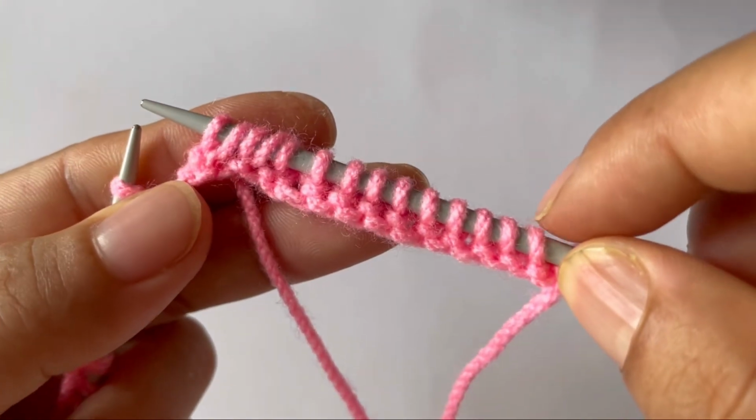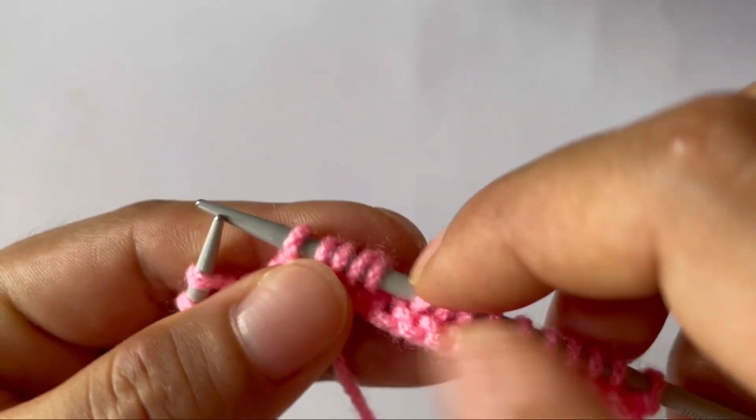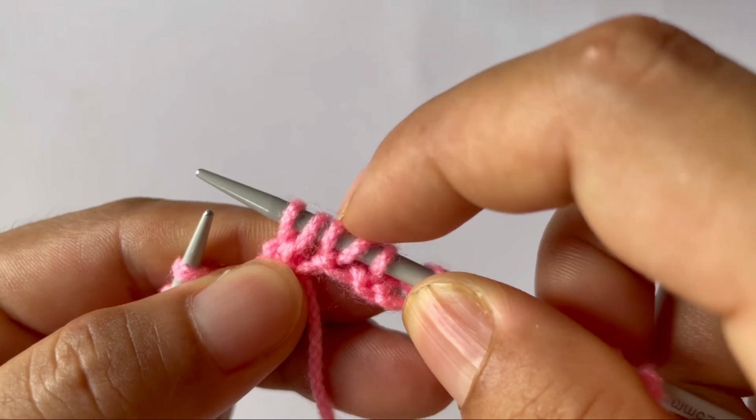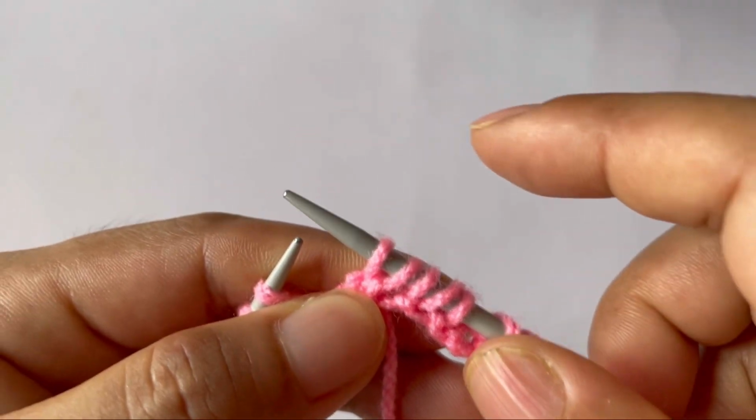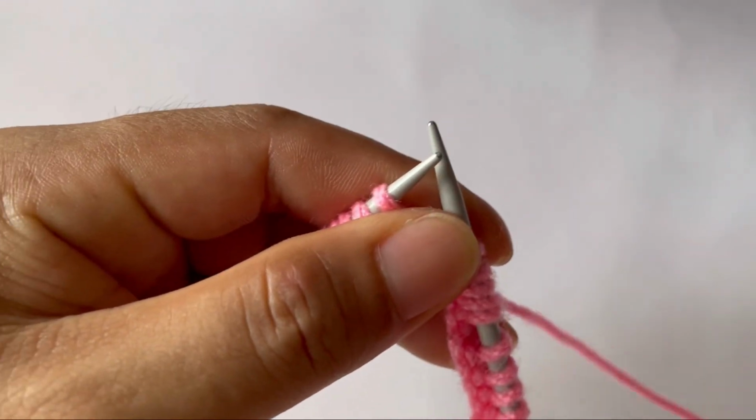For the repeat pattern, we have done knit 9, then knit 2 together, yarn over, knit 1, yarn over, and then SSK. This is the repeat pattern. You will repeat this repeat pattern. We have one more repeat.